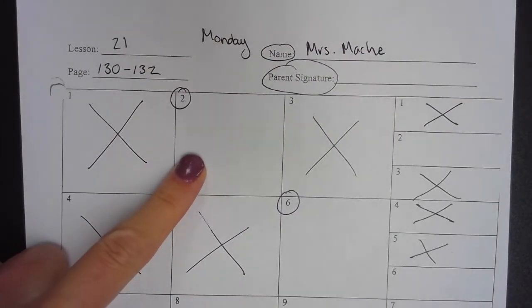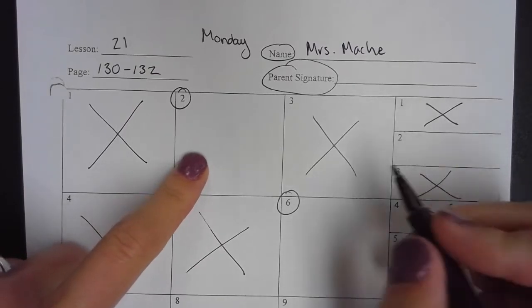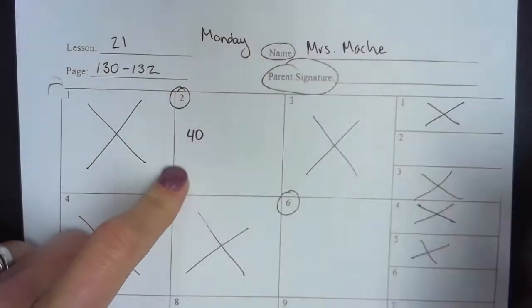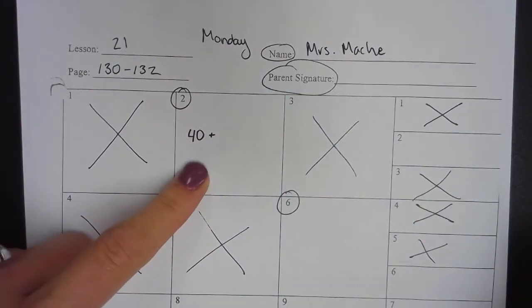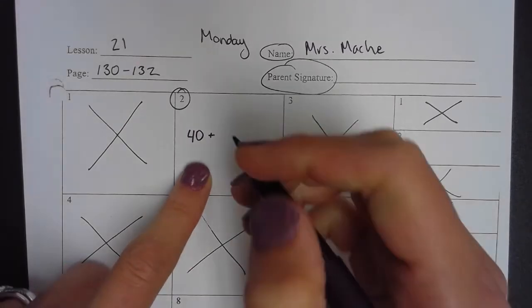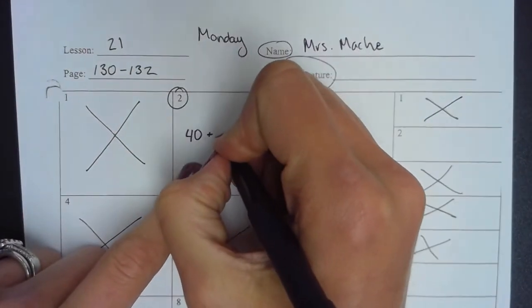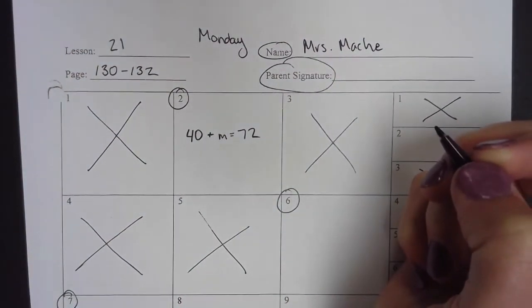Number 2 says, Tisha put 40 pennies in a pile. After Jane added all of her pennies, did it tell us how many? Nope. There were 72 in the pile. So when she added some more, then we get 72. How many pennies did Jane add?